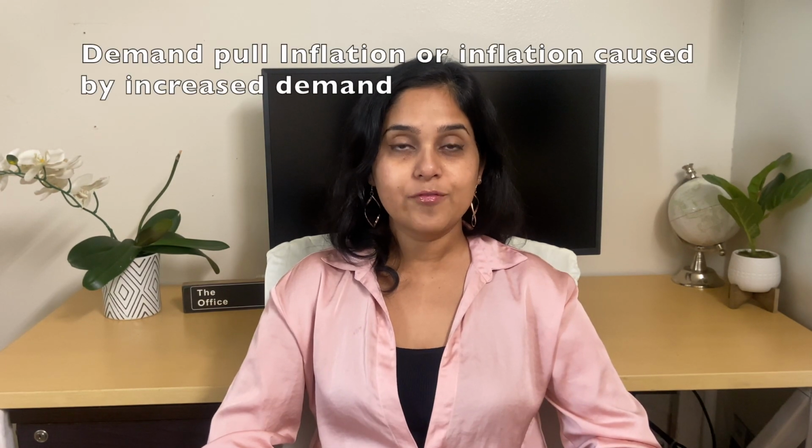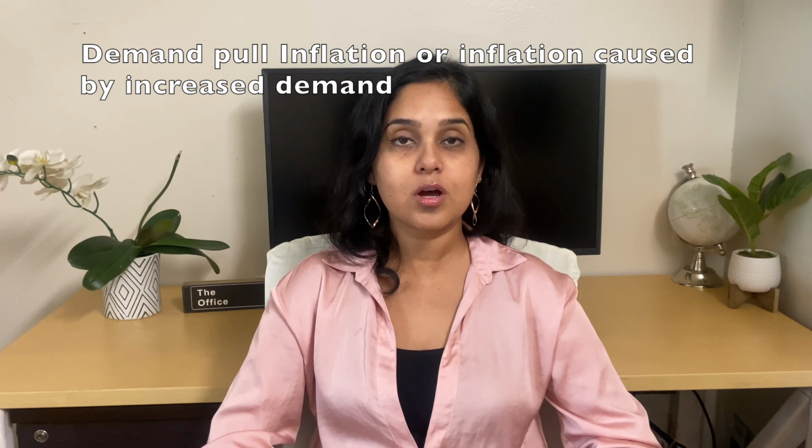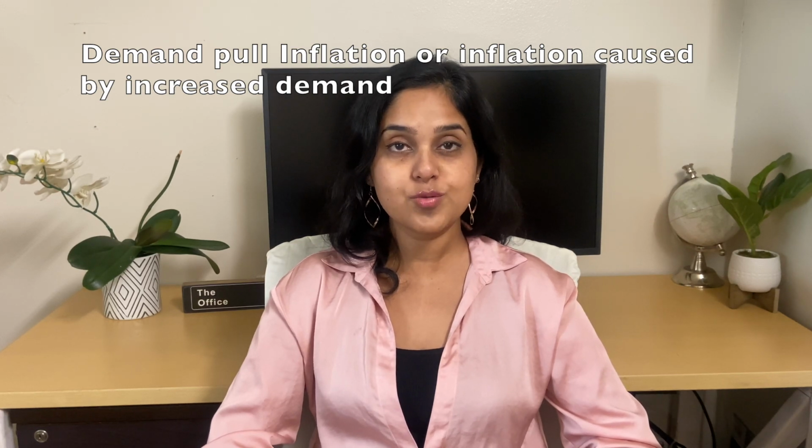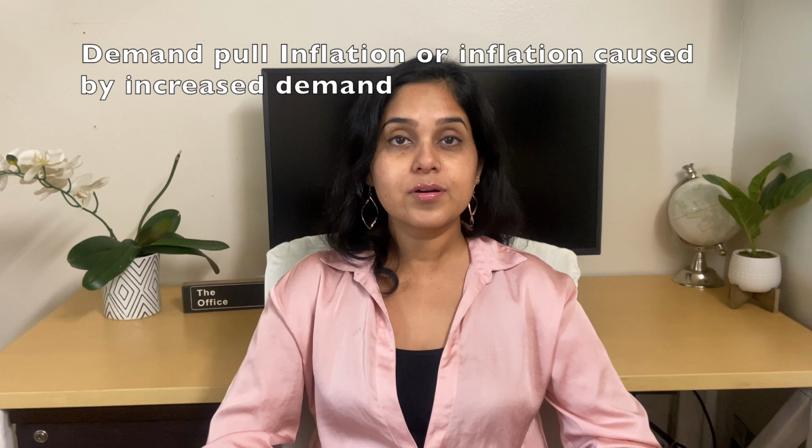The demand pull inflation happens when people have a lot of money in their hand and want to buy more, but there is not enough supply to match their demand. Or in other words, too much money is chasing too few goods. This happens when the economy is at or very close to full employment level. By full employment, we mean there's enough jobs in the market for everyone who is actively looking for a job.